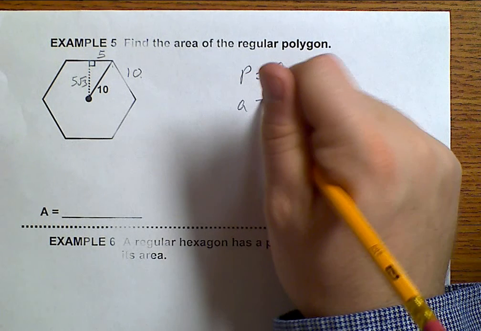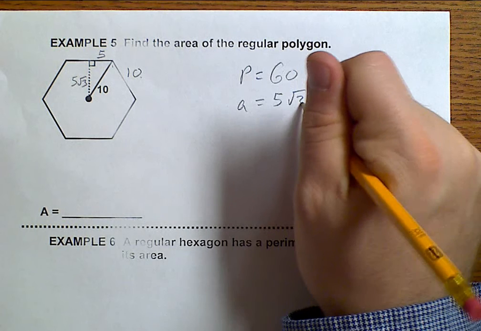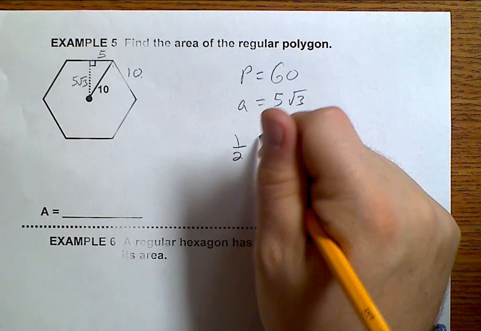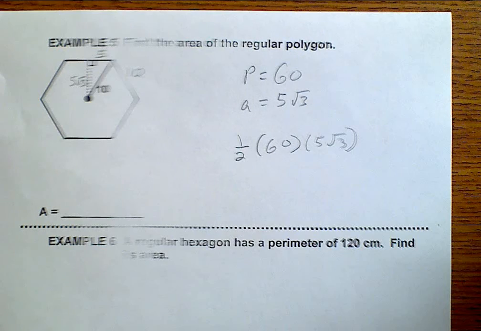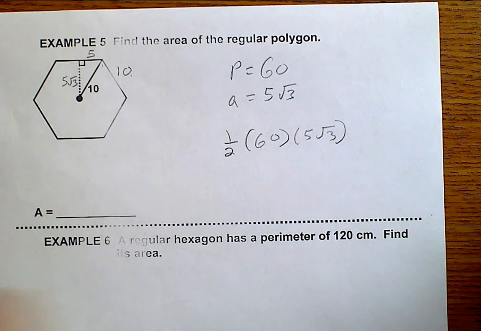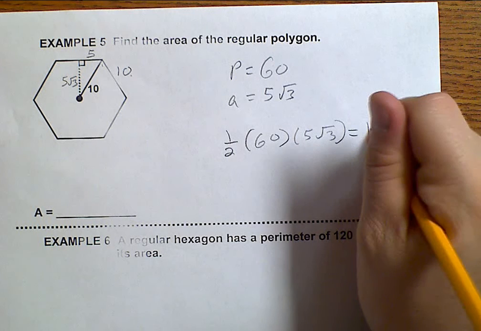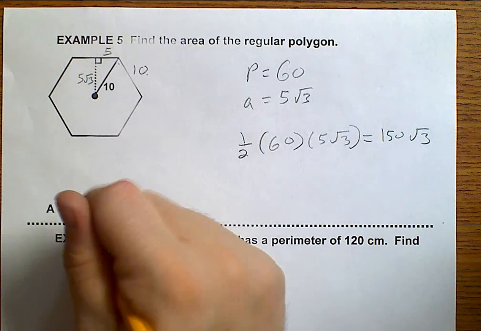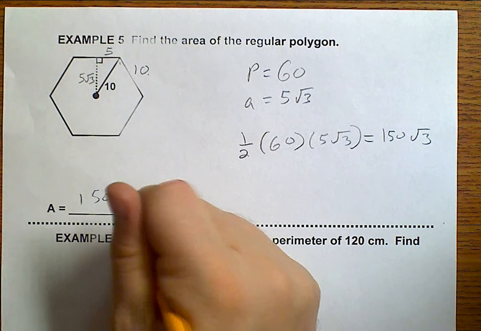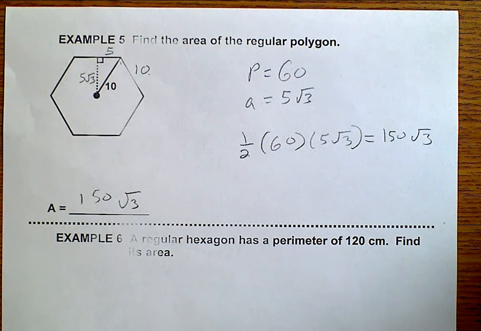Our apothem would be 5 on the square root of 3. So we do 1/2 times 60 times 5 on the square root of 3. And we get 150 on the square root of 3. And there are no units, so we're going to leave the units off.